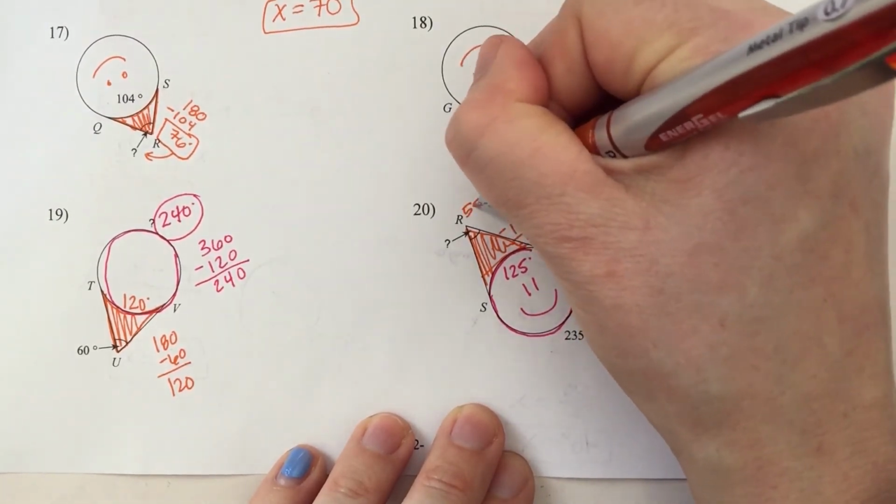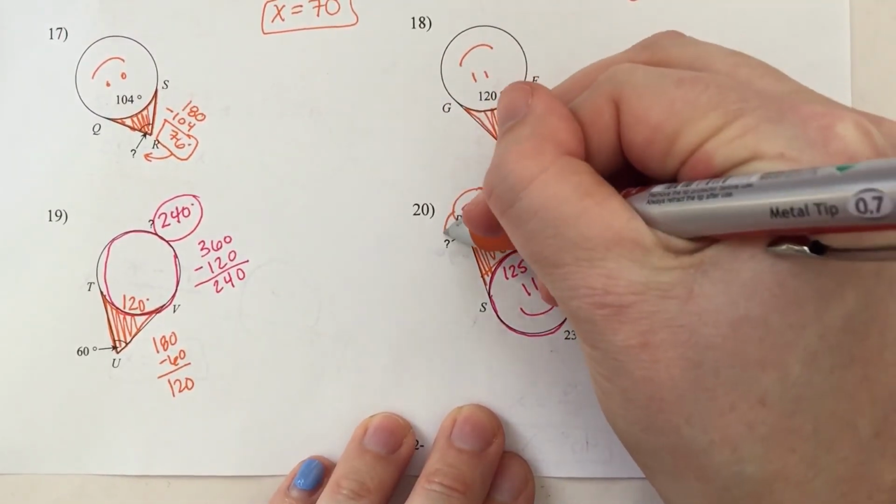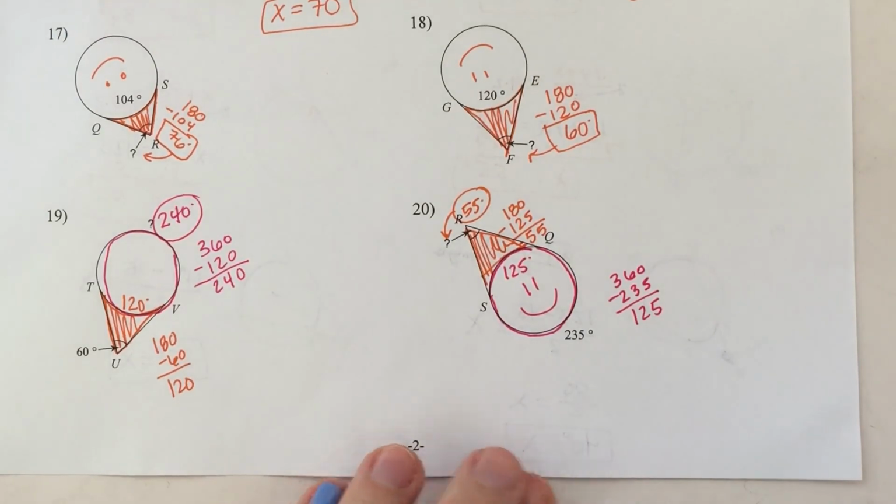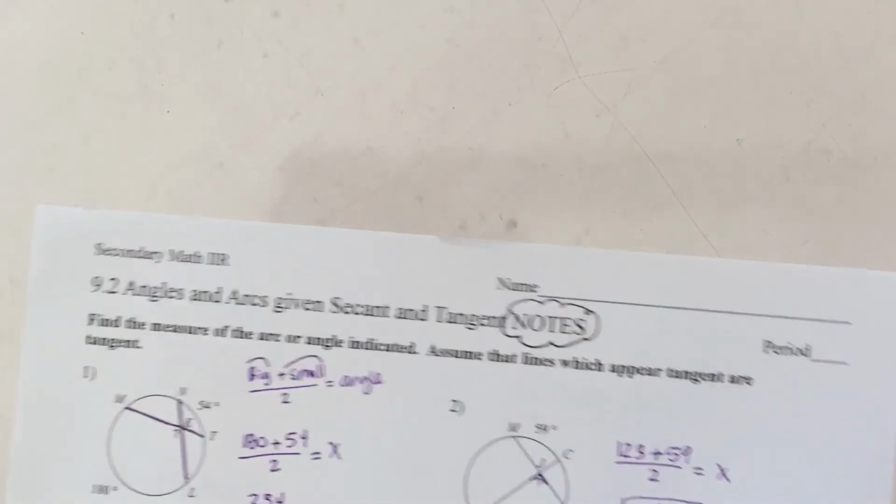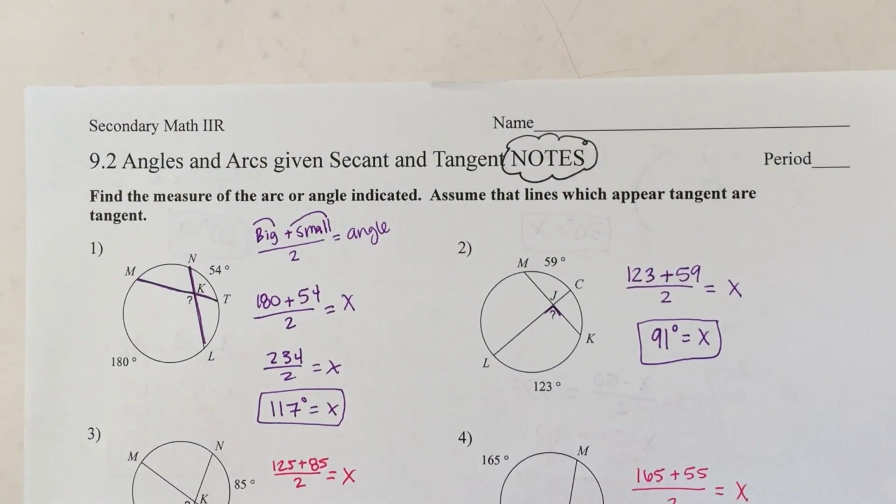Which is 55 degrees for that question mark. That is how you find missing angles and arcs given secants and tangents.